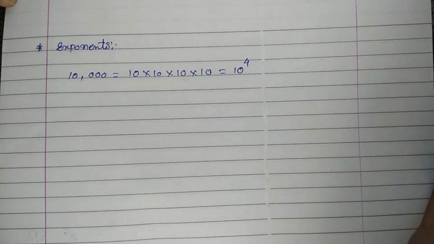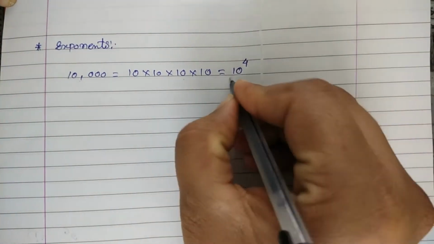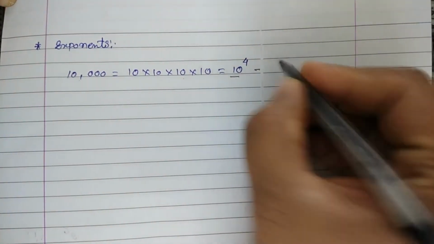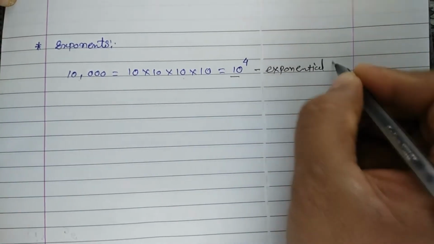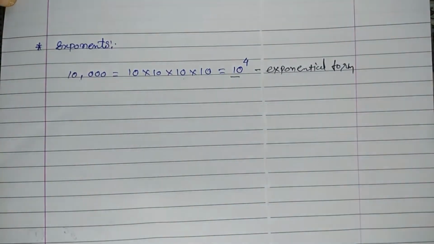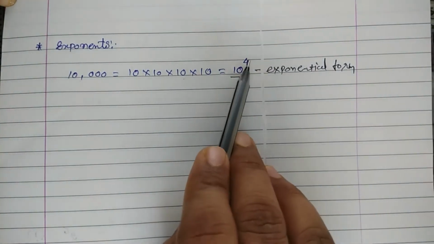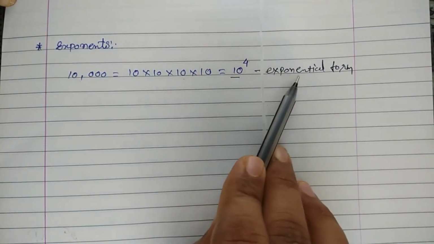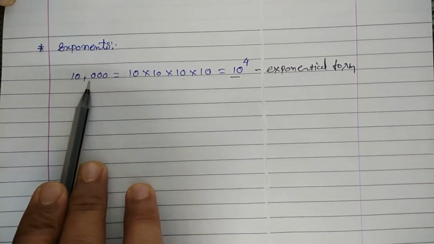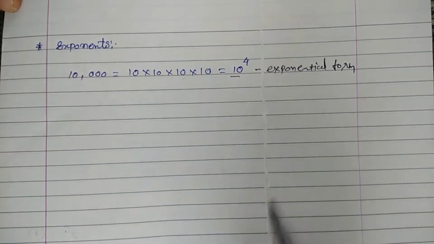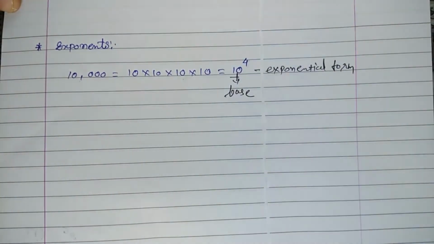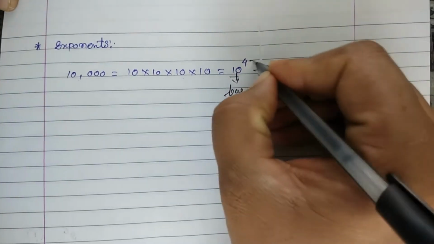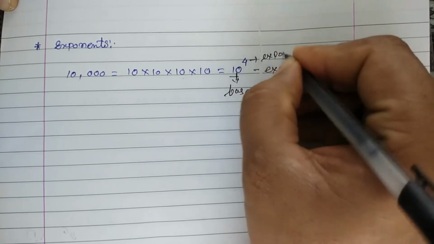This form is called exponential form. 10 raised to the power of 4 is called exponential form of 10,000. And here this 10 is called base and this 4 is called exponent.